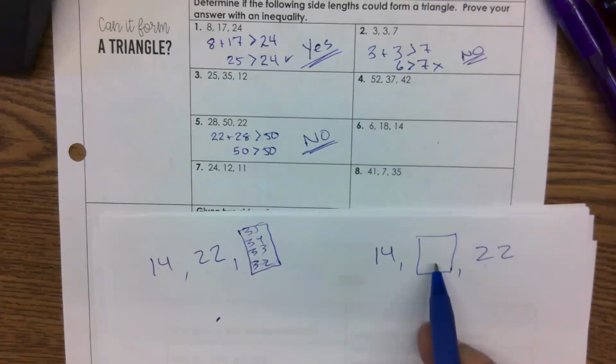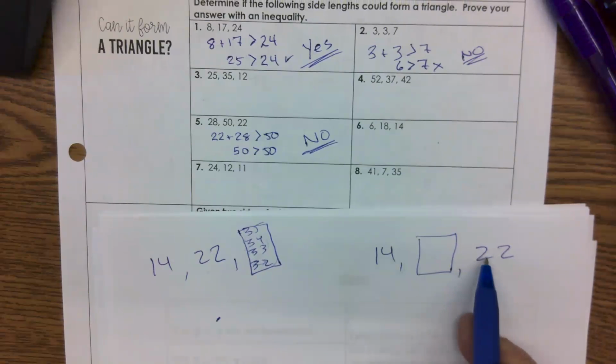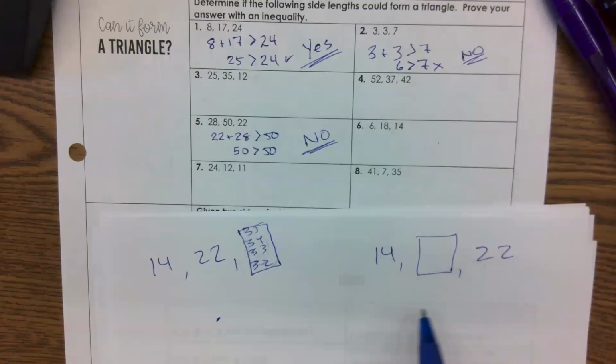So what could be in here? Could 17 work in here? Because 14 plus 17 would make 31, right? In other words, we want to make sure that 14 plus the unknown, 14 plus X, is greater than 22.